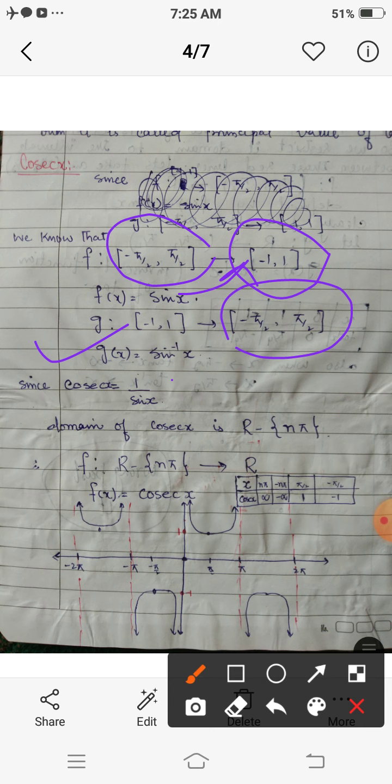Also, cosec equals 1 upon sine. This means that cosec is defined for all points except those where sine equals 0. Sine is 0 at n pi because sine n pi is 0.